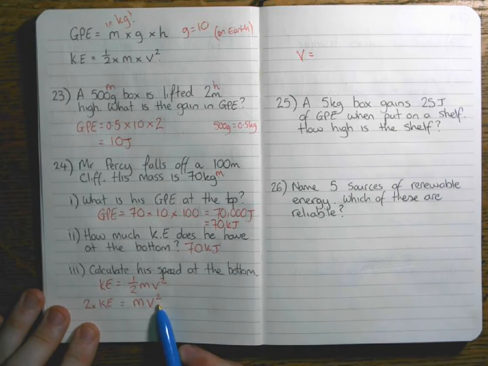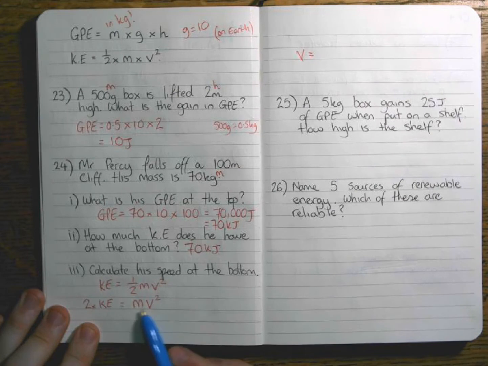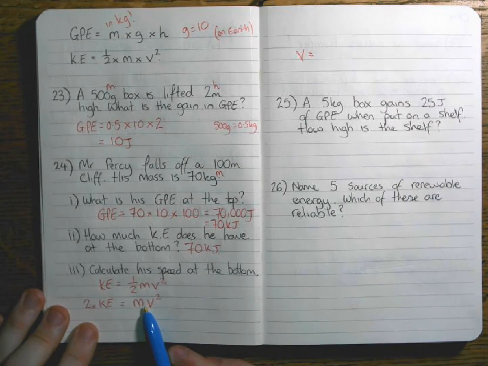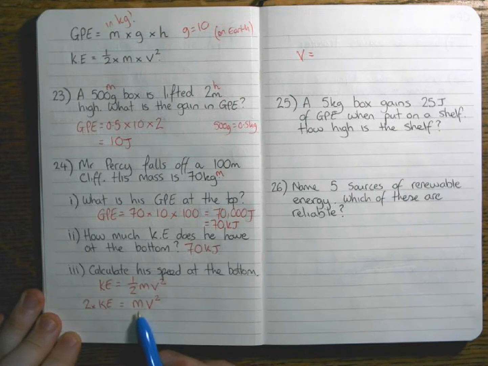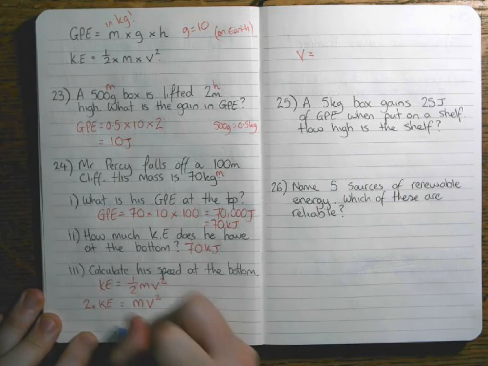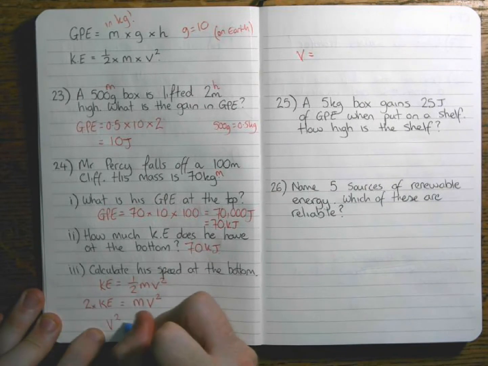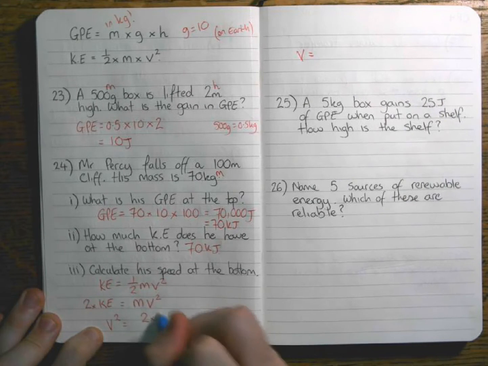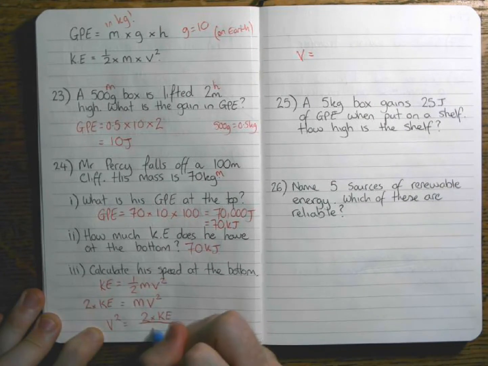Now, the squared bit is the last bit we want to deal with. So I'm going to move the m first. Can you remember what we have to do with that? Because these are multiplied together, the m is going to be moved to the other side, but it has to go on the bottom. So we get v squared equals 2 times the kinetic energy divided by m.